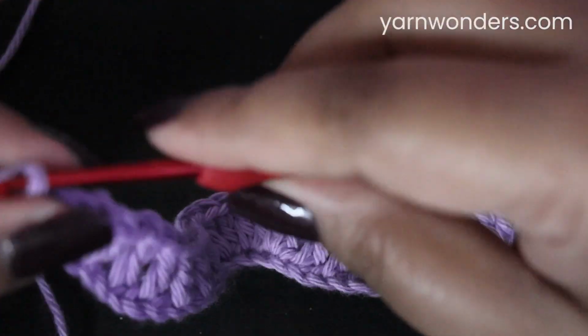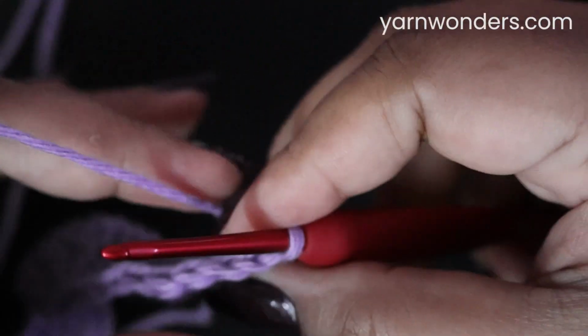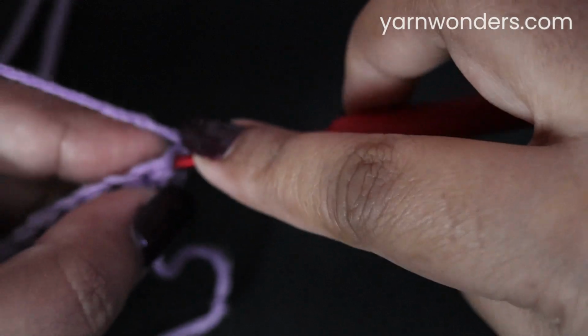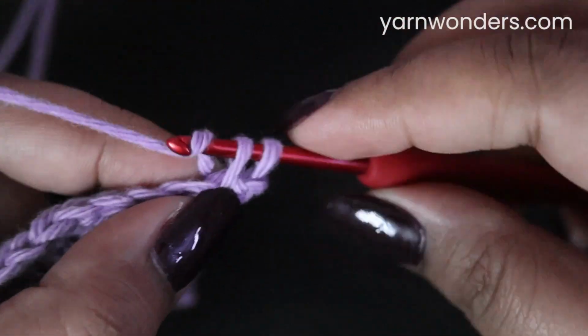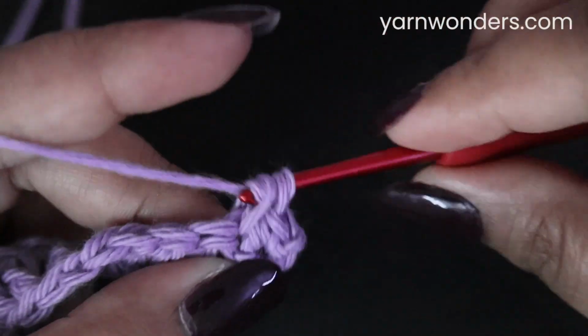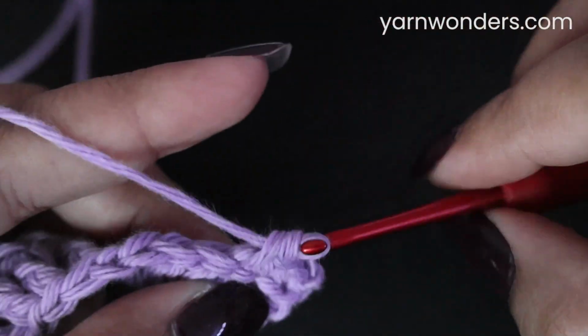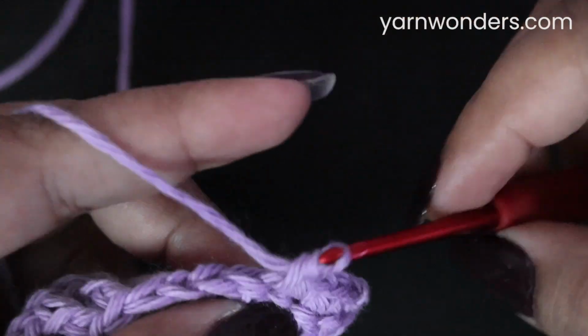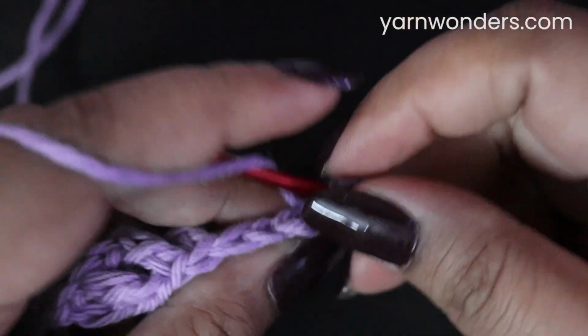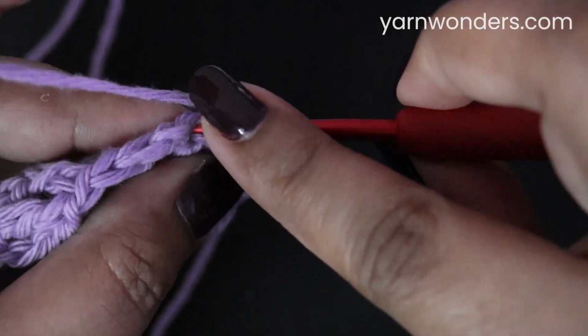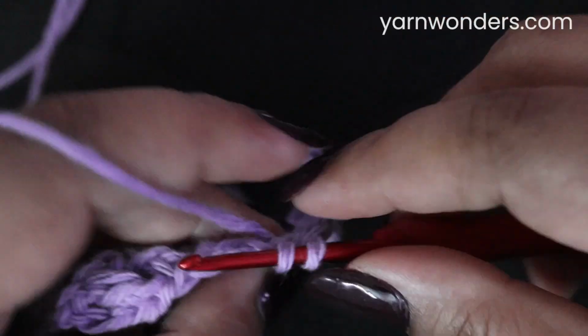So now for the next row, chain 1, turn your work, and into each and every stitch you're just going to make 1 single crochet. At the end of the row we'll be changing colors. So I'll meet you back once I complete this row.